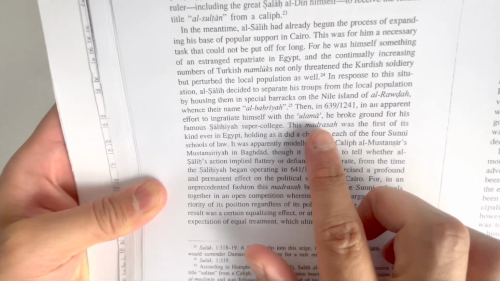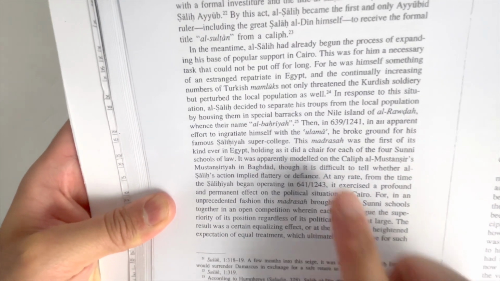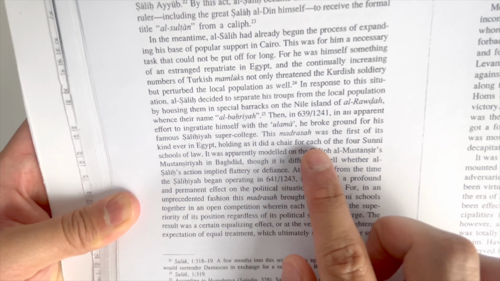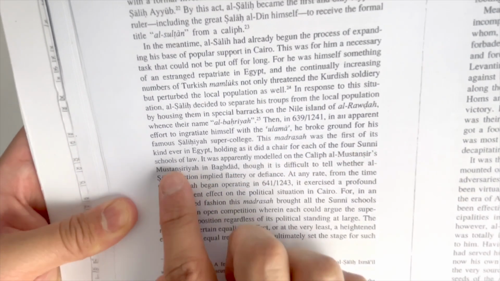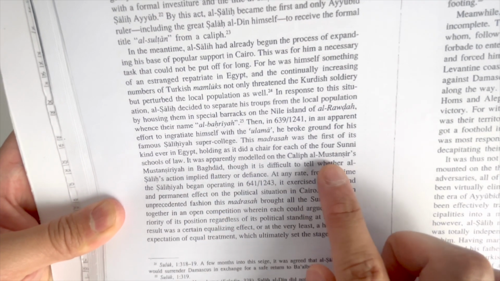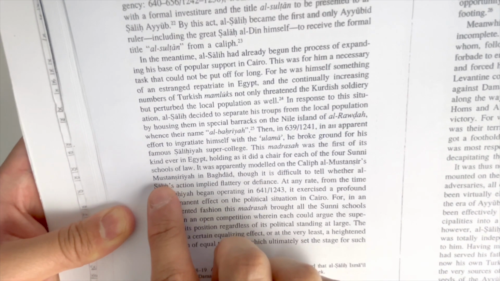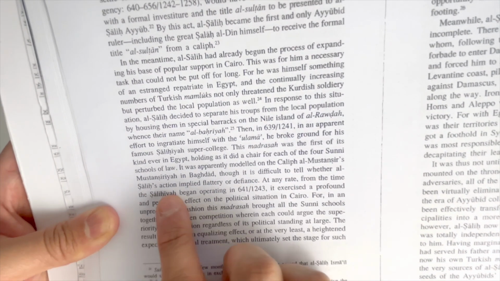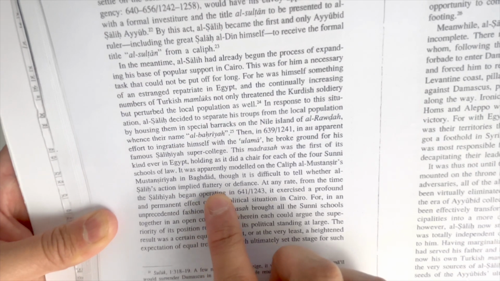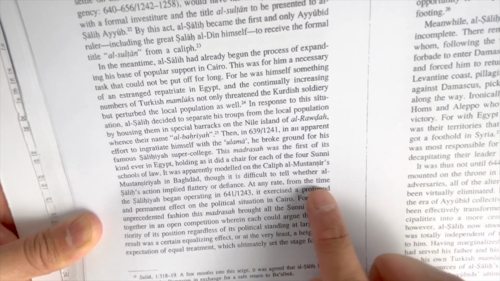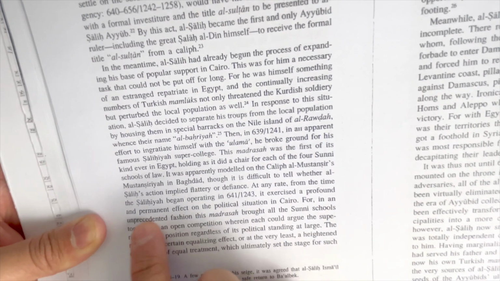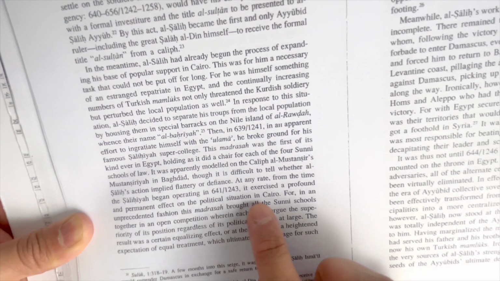So he speaks about this madrasa here, As-Salihiyya, and the madrasa was the first of its kind ever in Egypt, holding as it did a chair for each of the 4 Sunni schools of law. It was apparently modelled on the Caliph Al-Muntasir's Mustansiriyya in Baghdad, though it is difficult to tell whether As-Salih's action implied flattery or defiance. At any rate, from the time the Salihiyya began operating in 641, it exercised a profound and permanent effect on the political situation in Cairo.